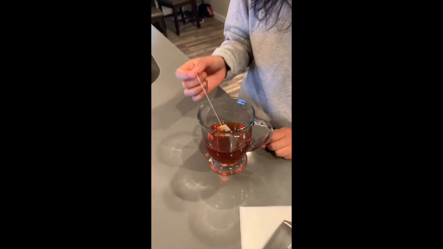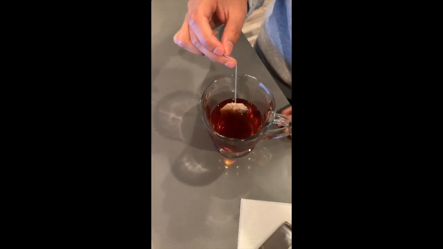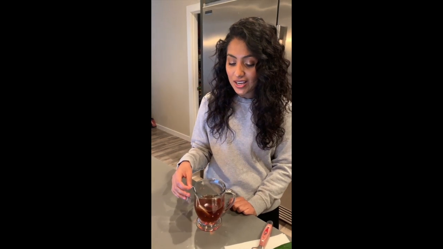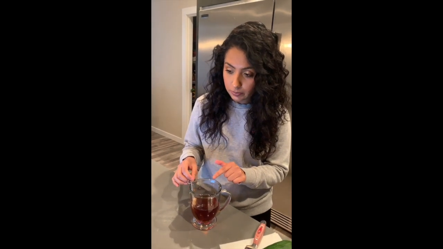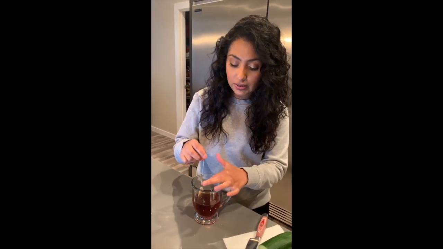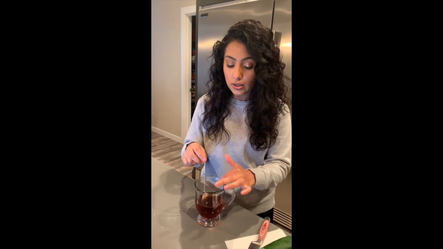You see that our water has turned much darker from the tea bag. So can you guess what happened while the tea bag was in the warm water? You are wrong. I'm just kidding. So filtration happened, which means that fluid passed through the semipermeable membrane, controlled by a hydrostatic pressure, which would be like the tea bag and the temperature of the water.